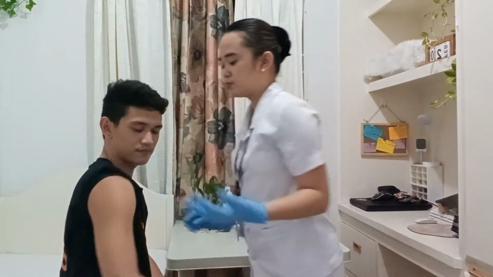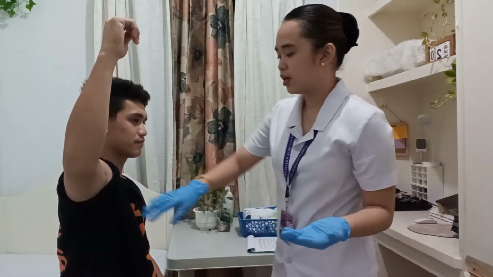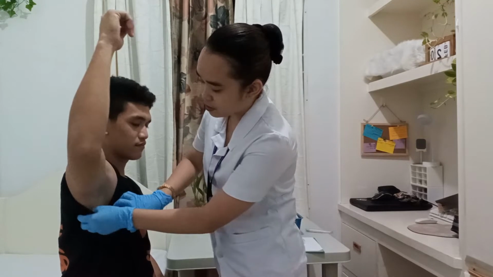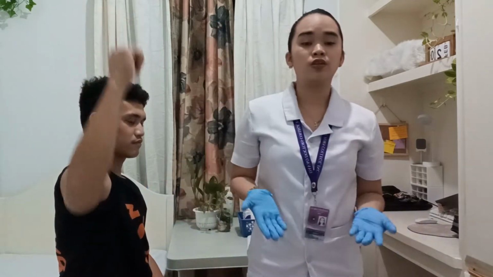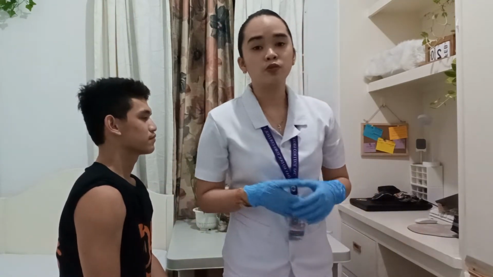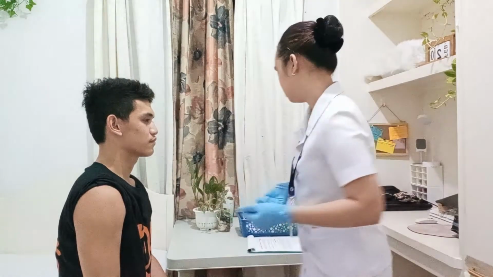Okay, can you raise your arms, please? Okay, so per inspecting, there are no lesions or perspiration on the armpit of my patient. Now I'm going to pat dry the axilla of my patient using a tissue.